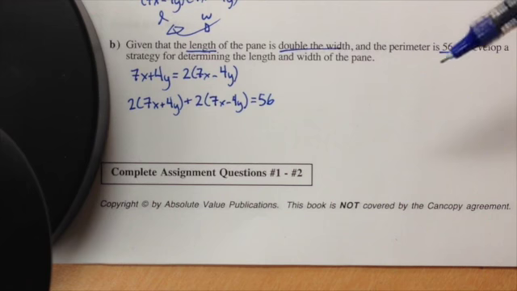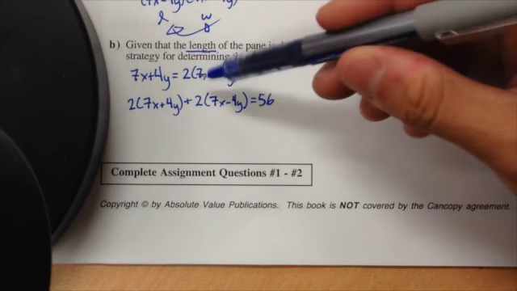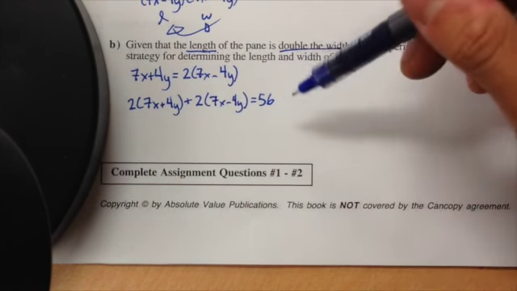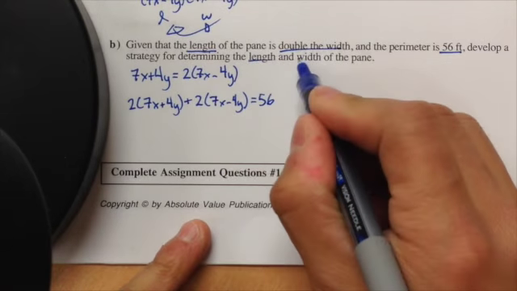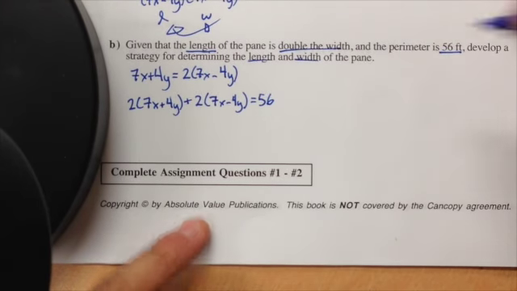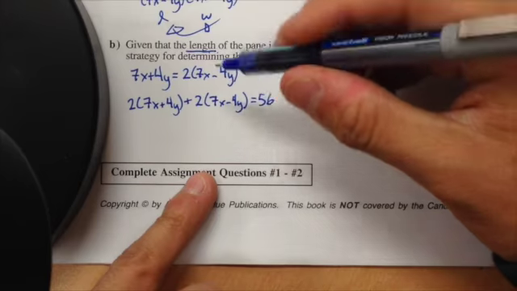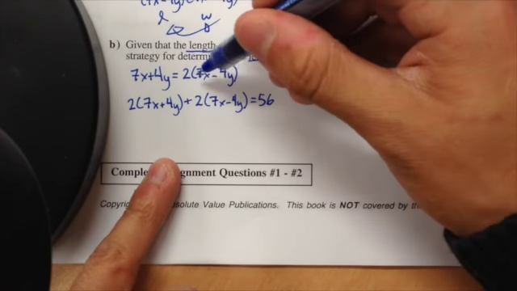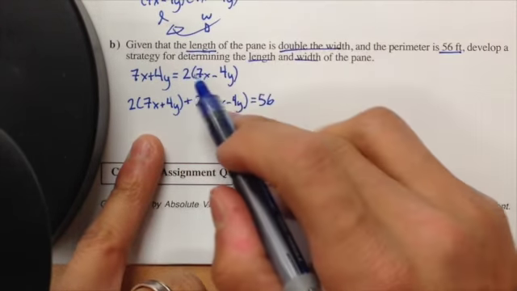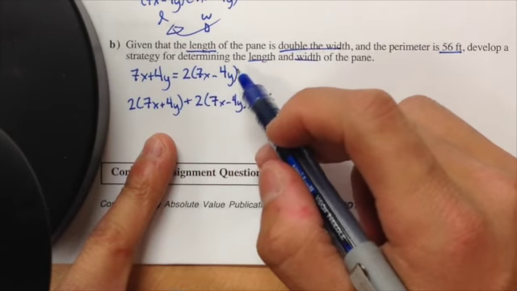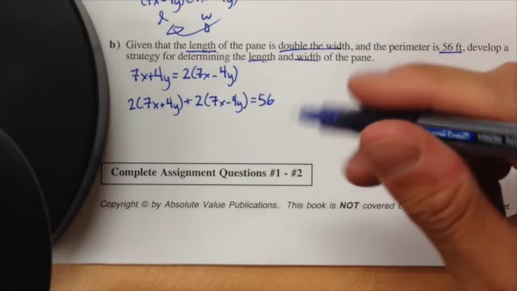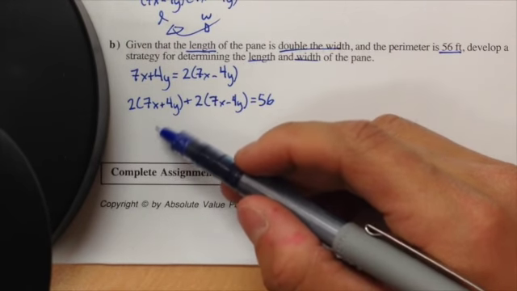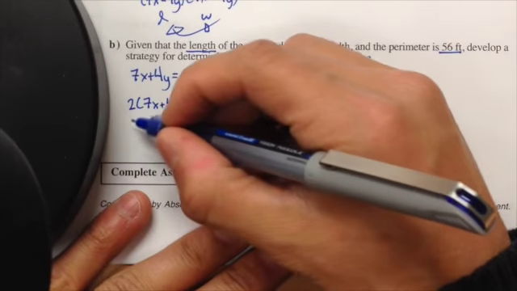Now what we need to do is solve for x and y in both these cases in order to find out what my actual length and width are. Okay, so we're going to use this system of equations. All right, so this is corresponding to 2 times my length and width, and this one is corresponding to my actual perimeter.